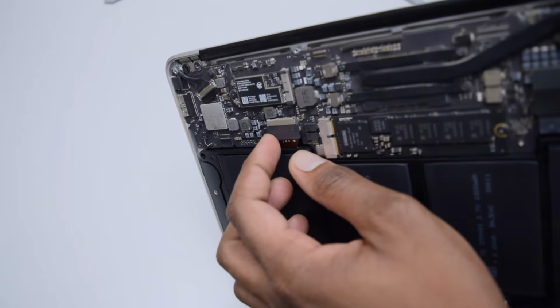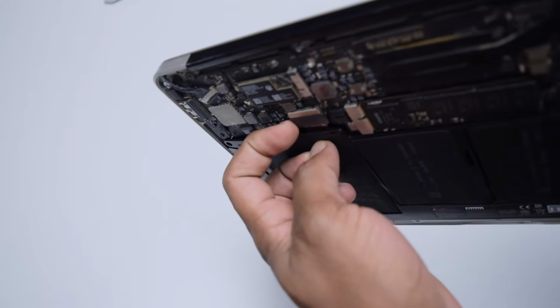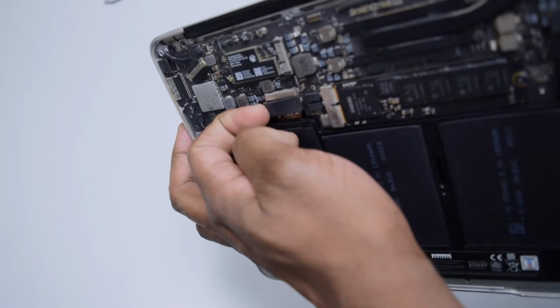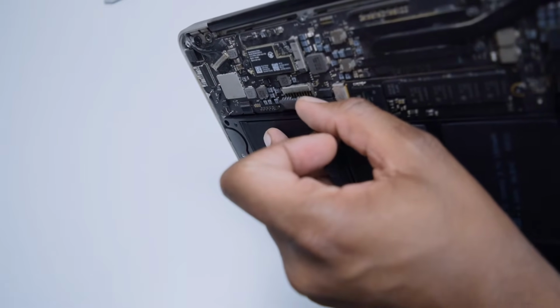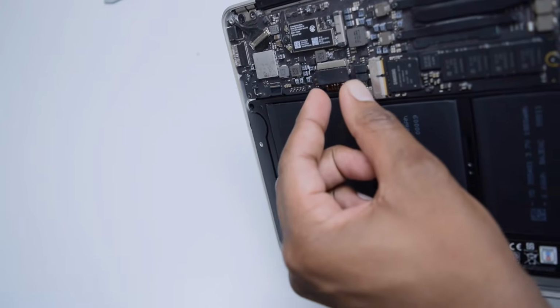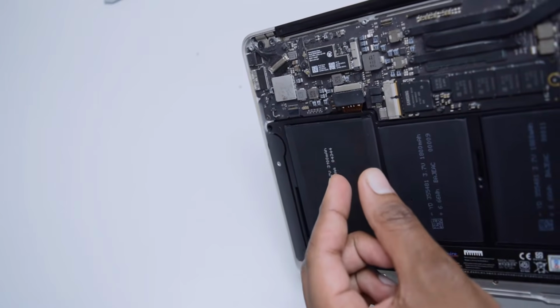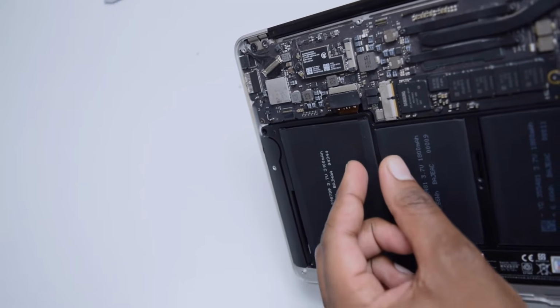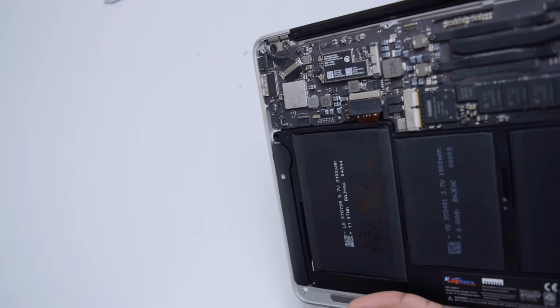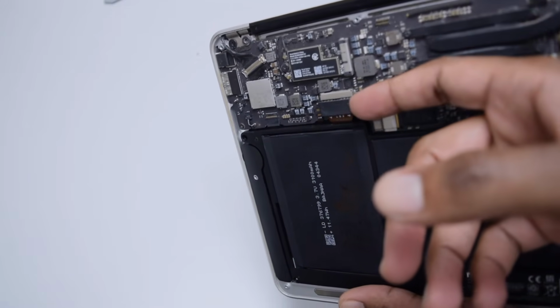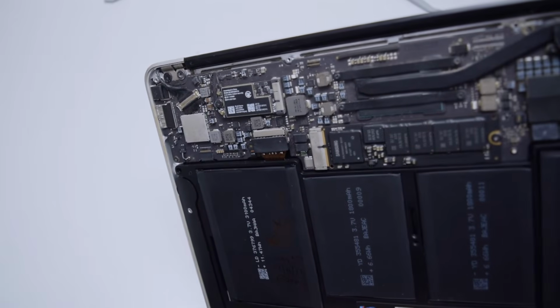So in my case, all I need to do according to my connector is simply pull it up with my nails, okay? And here we go, it's now disconnected. In a few connectors, you might need to pull it down, because the connector might be like the ones that you insert and pull out downwards to remove. In my case, I just need to pull it upwards, and here we go, we're good to go.